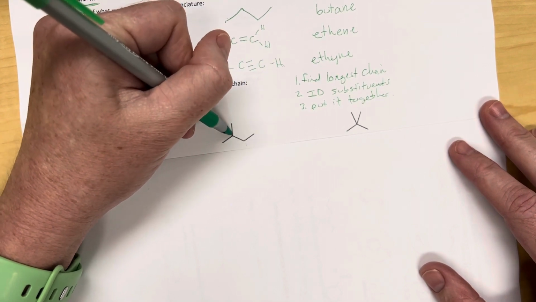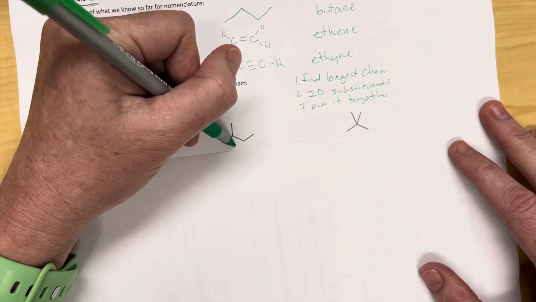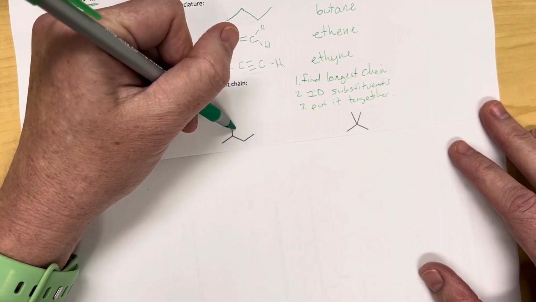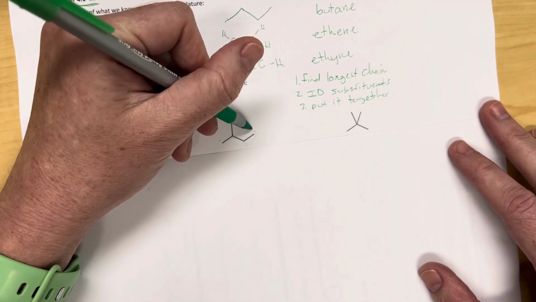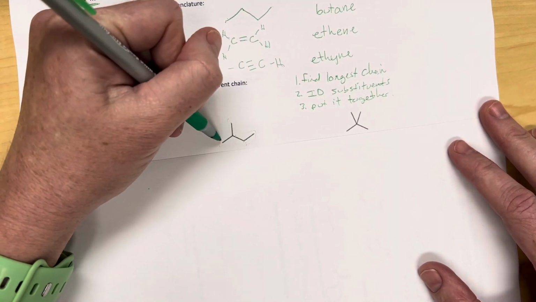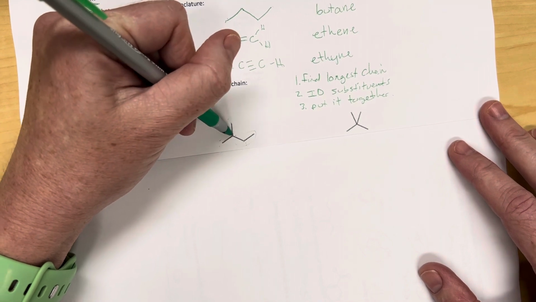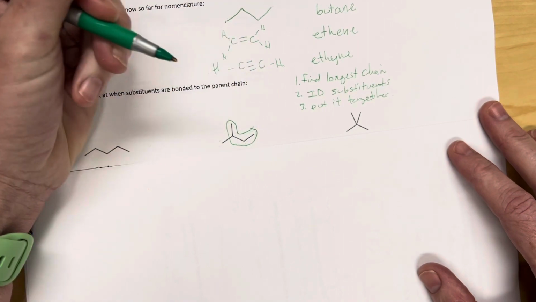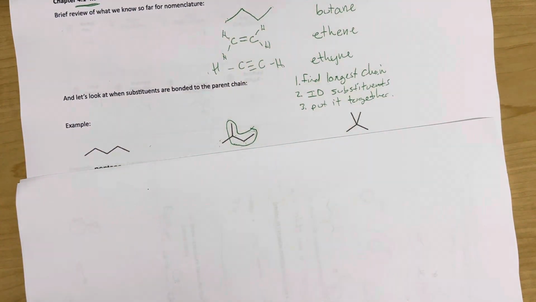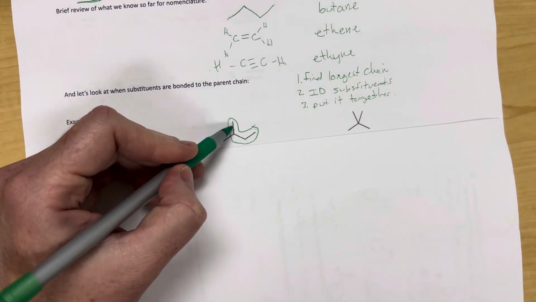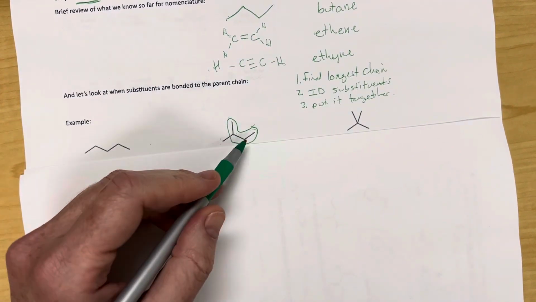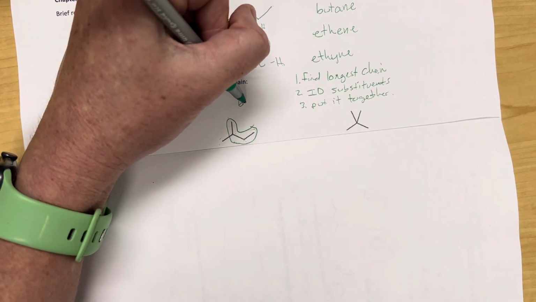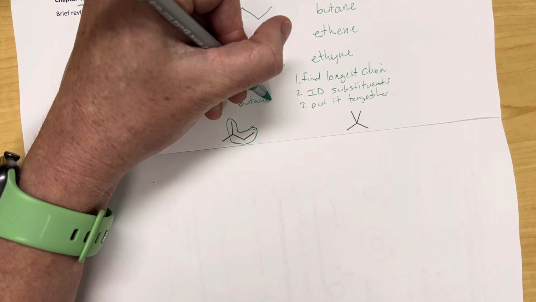You could go the other way and you would get the exact same name, by the way. In fact, I encourage you to do that. Because most of you want to go this way, let's do it this way. Let's go crazy here. So that's going to be our parent chain, and again, that's 1, 2, 3, 4 carbons, all single bonded. So this is going to be some sort of butane.